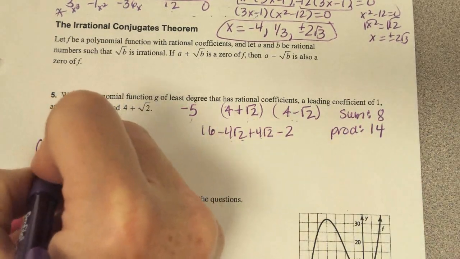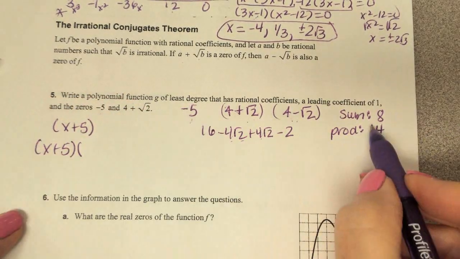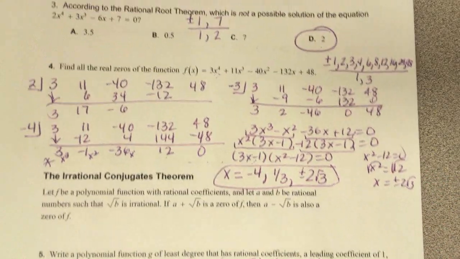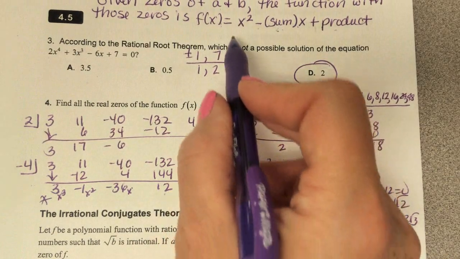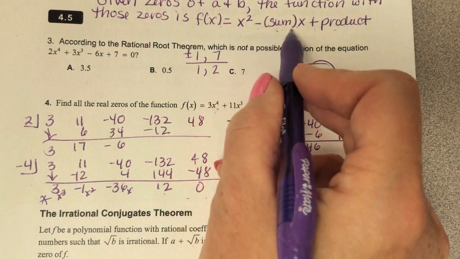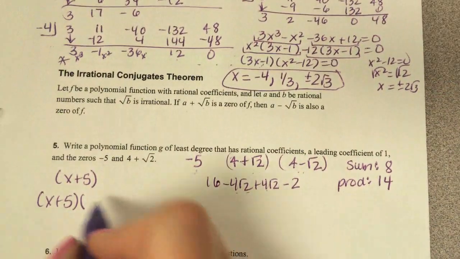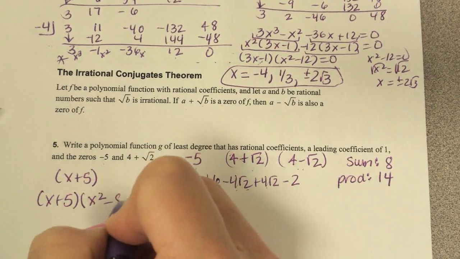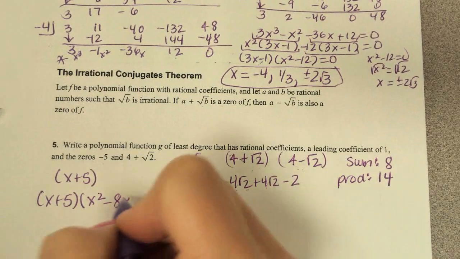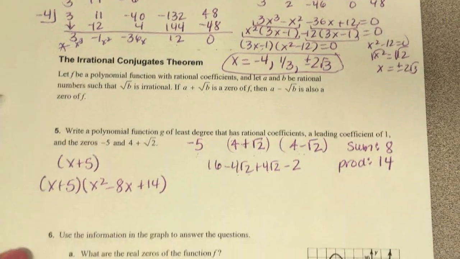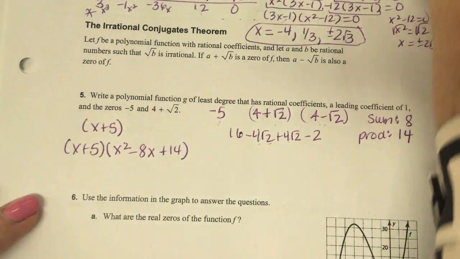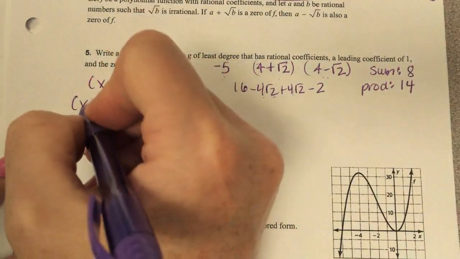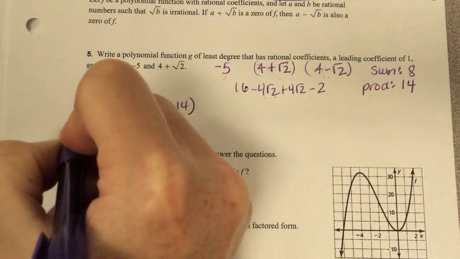So I have again x plus 5. Can you tell me what this would be then, using that sum product we talked about up here? It's going to go x squared what? Minus 8x, and then what? Plus 14. So this would be the form that I need, except it's not all multiplied out. So I have to multiply it out.